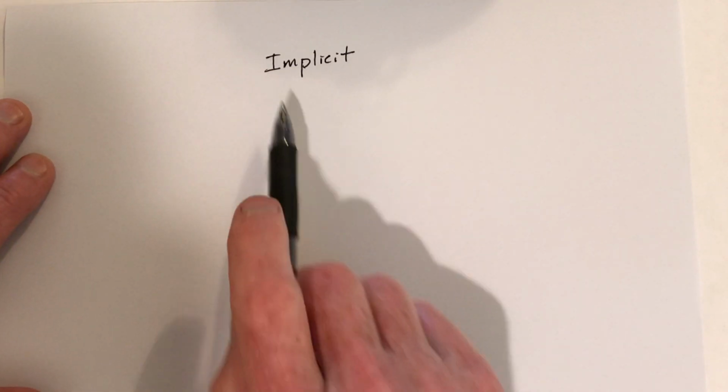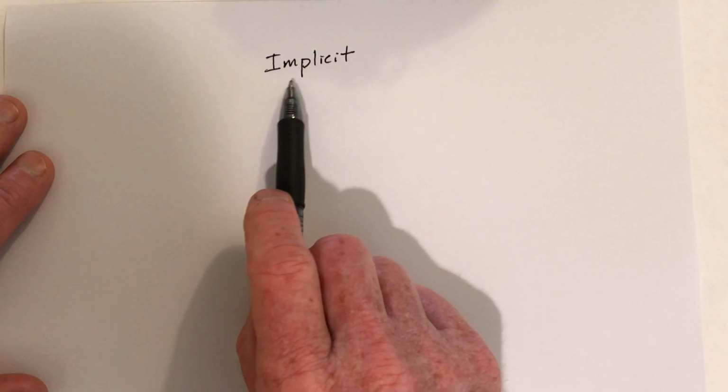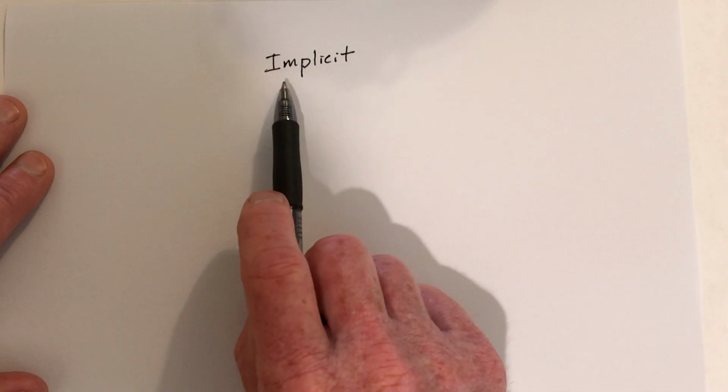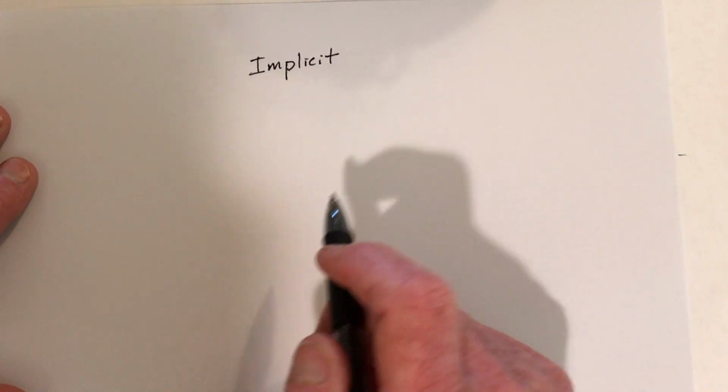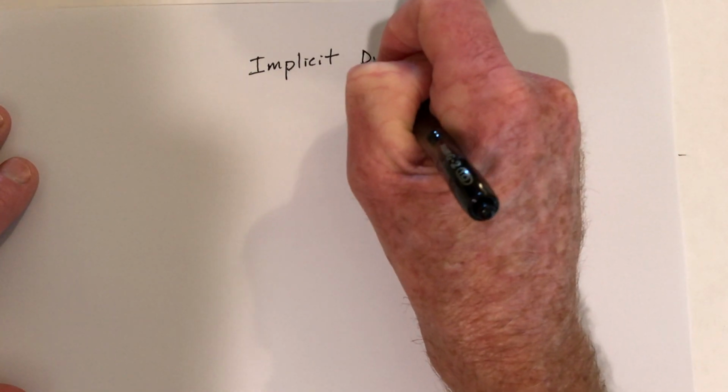So when I was writing that, I was thinking of the root word. The root word is to imply. So it implies that we're taking a derivative. So implicit differentiation.